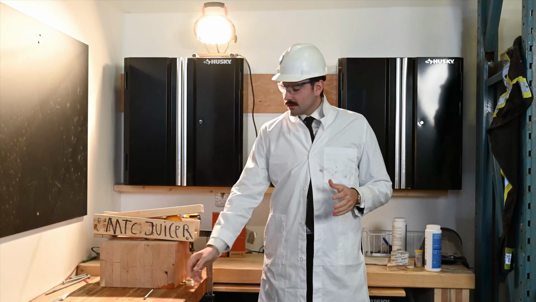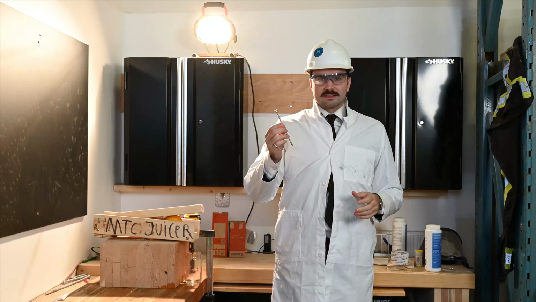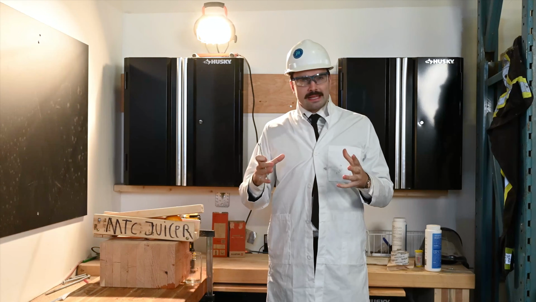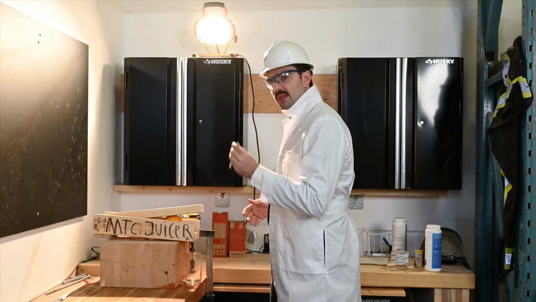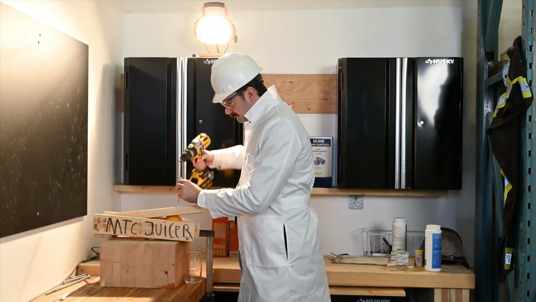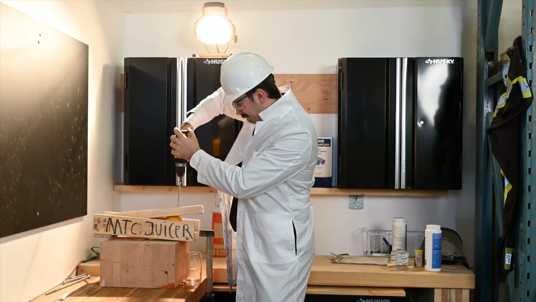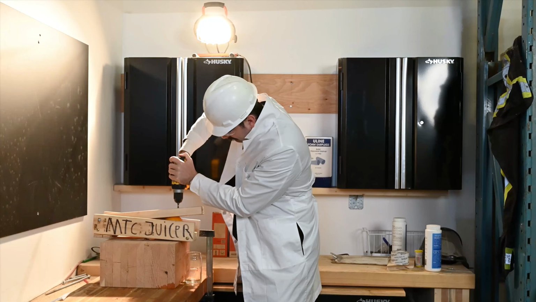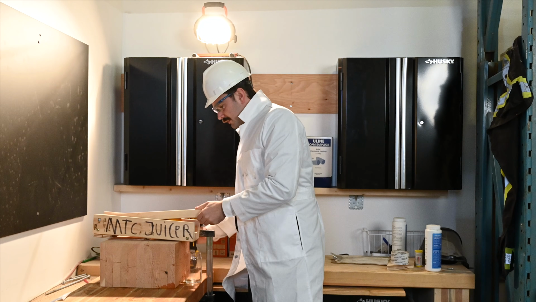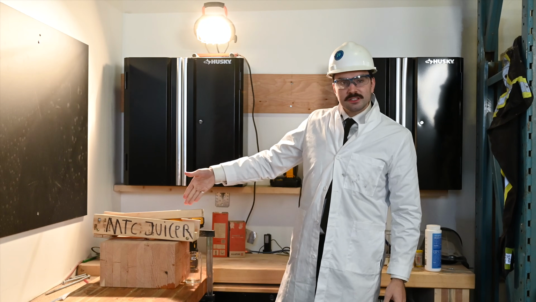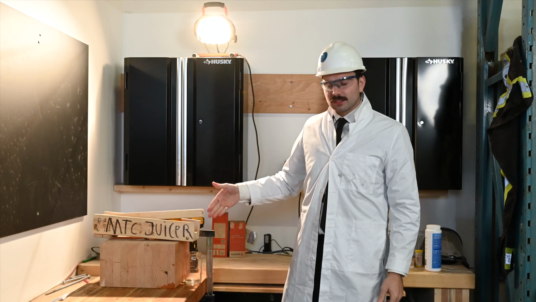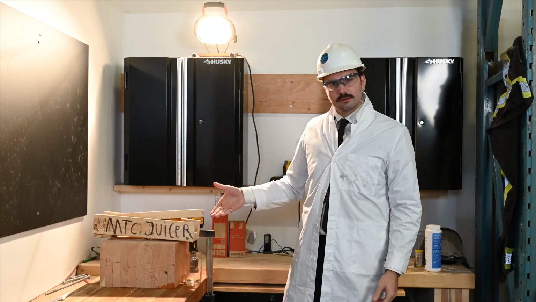As we mentioned, fully threaded fasteners are made to reinforce the connection, but they can't really bring anything together. Let me show you. As you can see, it went all the way through the wood and did not bring the two pieces together and struggled to squish the orange.